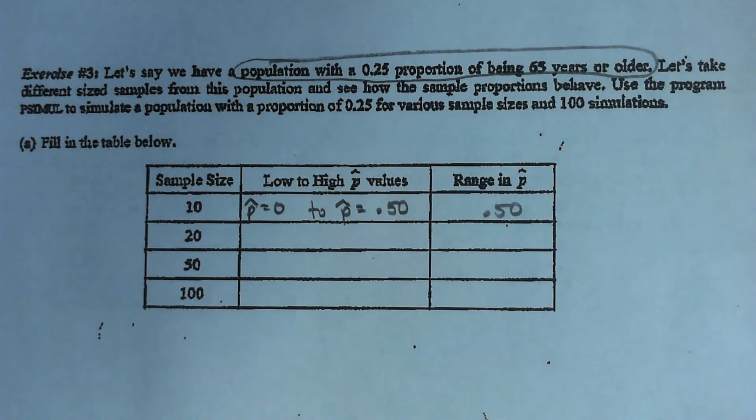I'm going to do the same thing with 20. So I'm going to double my sample size. My population proportion is the same. But now I'm taking 20 people. So now the likelihood of getting 0 of them to be over 65 is probably going to be a little bit less because I'm taking more people. Run your simulation. Again, not that it can't happen, but it didn't in this.